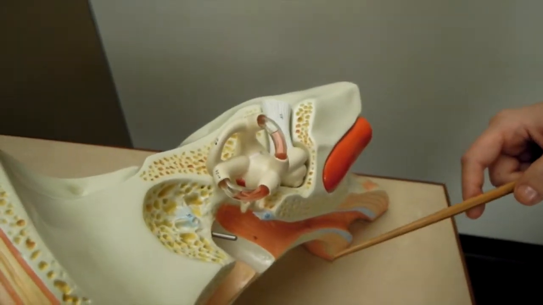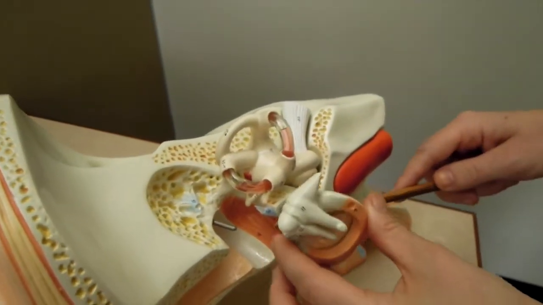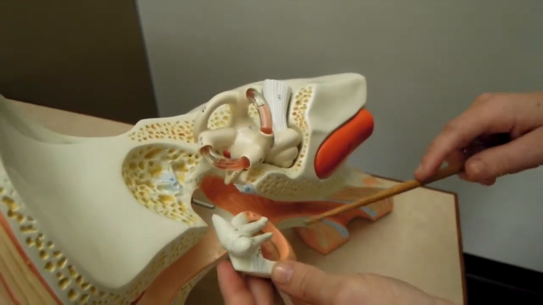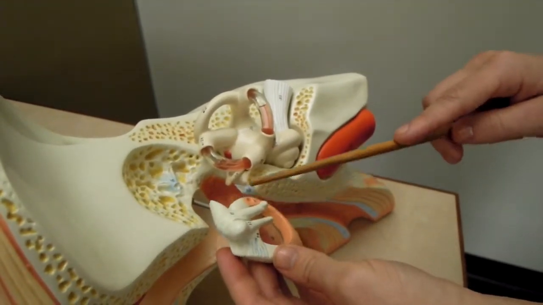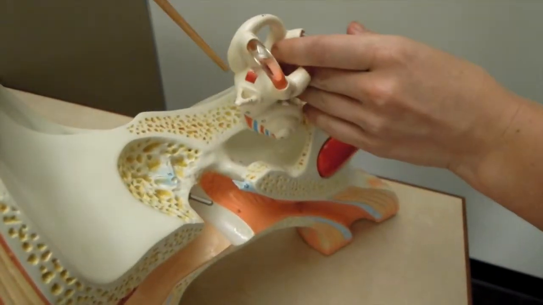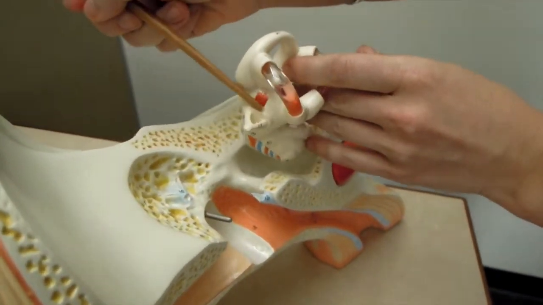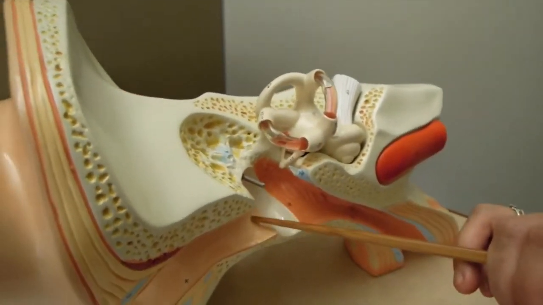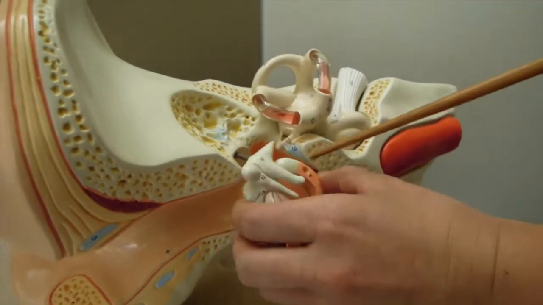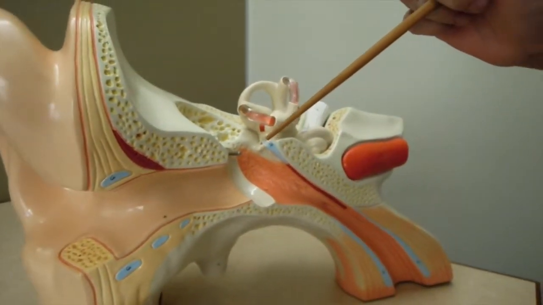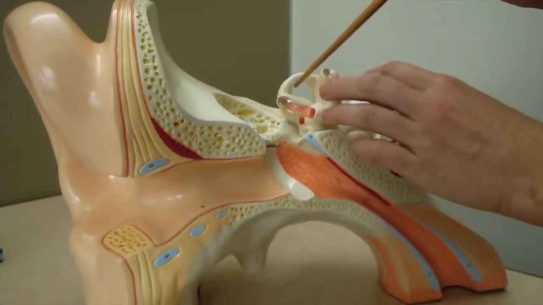So, from here, vibrations of the tympanic membrane, this little guy who is in here, are conducted along the ossicular chain, which is the malleus, incus, and stapes, to the oval window, which lies right under the footplate of the stapes. The acoustic energy from our external auditory canal all the way up against our tympanic membrane, then going along the ossicular chain, is then turned into mechanical energy.